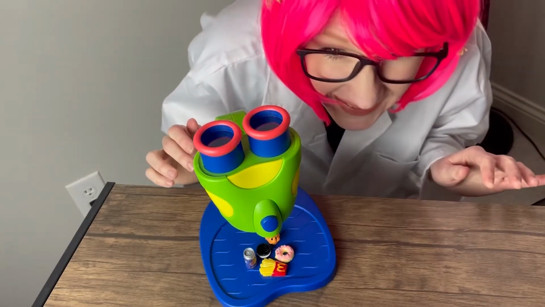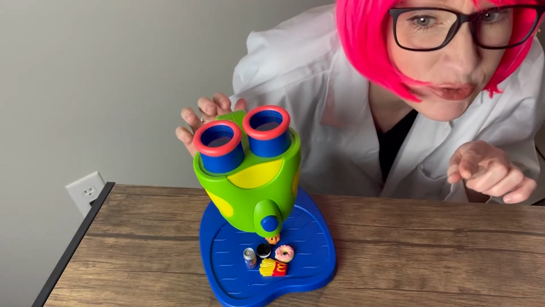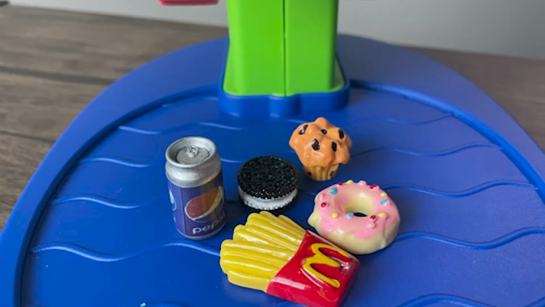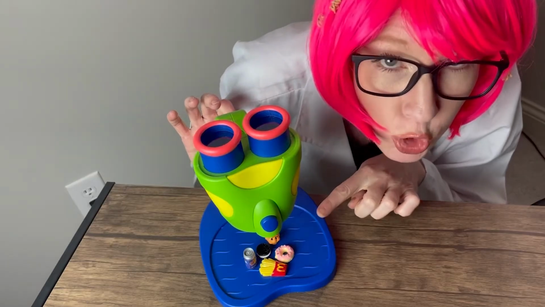Oh, yes. I was looking for my lunch. Because it is very small, you'll see. It's very small, you'll see.